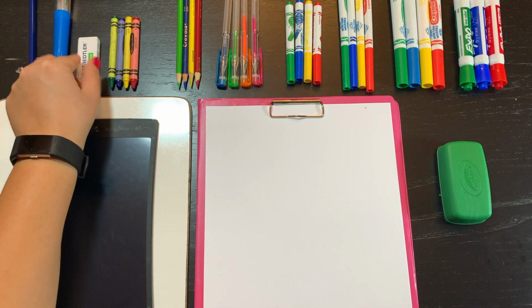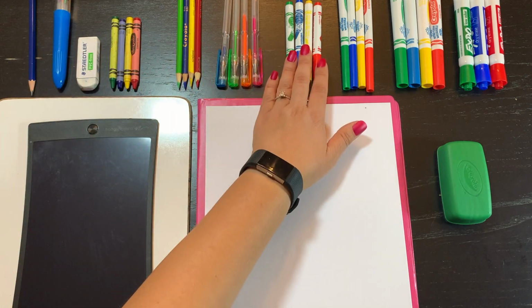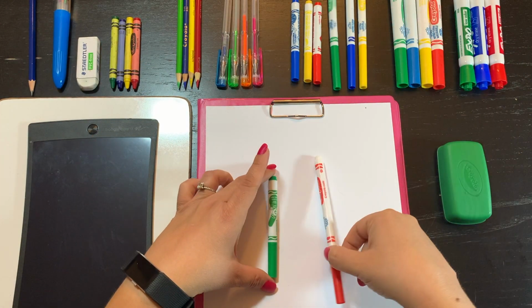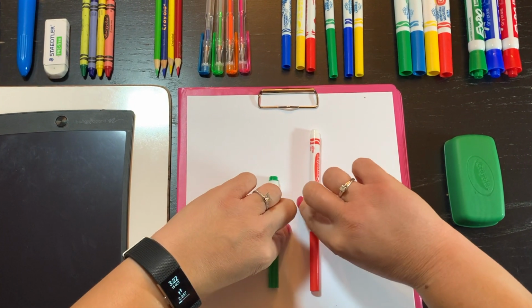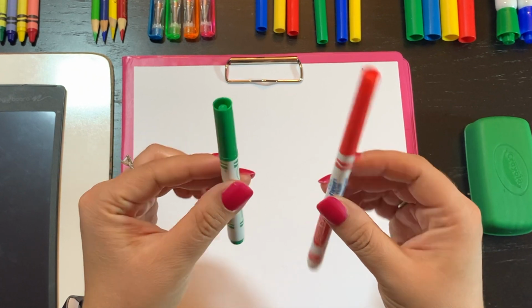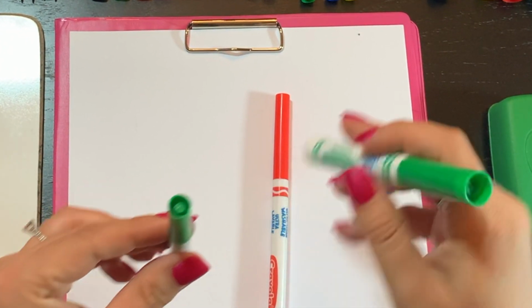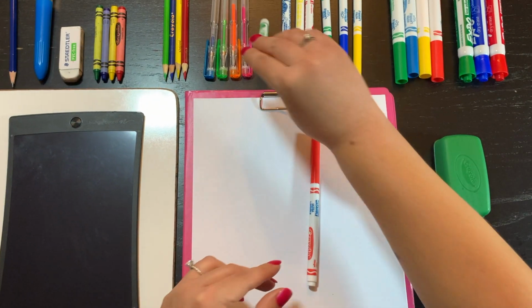We have an eraser. We have our crayons, our pencils, our gel pens. We have small markers, and then we have these that are long markers. So there's a size difference, and that does play a difference when teaching kids. And you can see the size is very small in terms of diameter compared to the bigger markers. The size is bigger. And then we have the dry erase board markers.